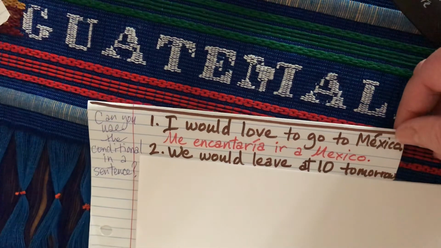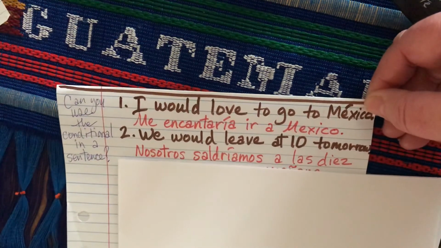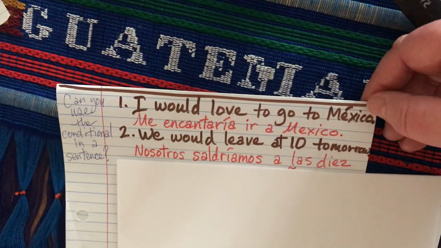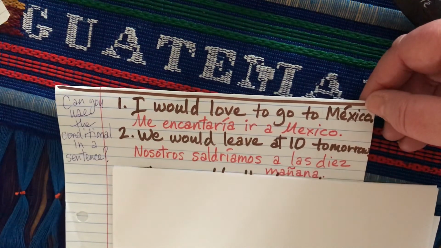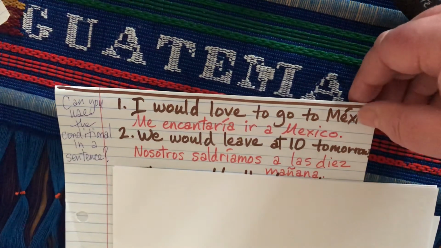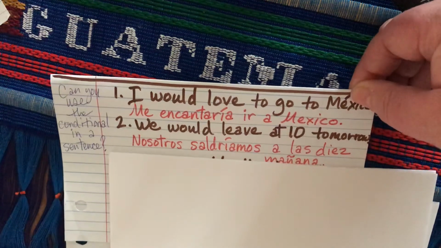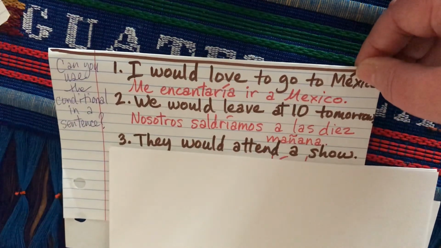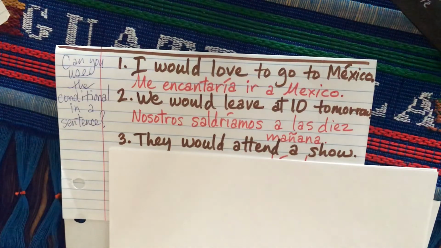In Spanish would be nosotros saldríamos a las 10 mañana. So saldríamos, it's one of the irregulars. If you look to your list above, you'll see that salir becomes saldr in its stem, and then we add the normal endings for all verbs. Saldríamos.